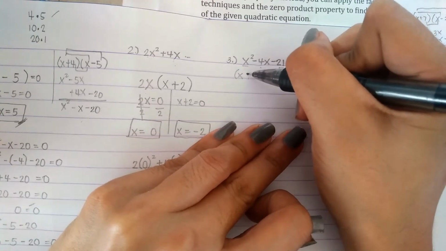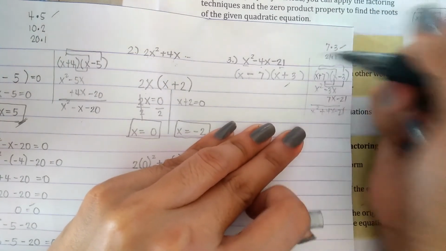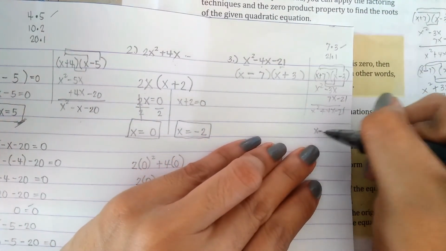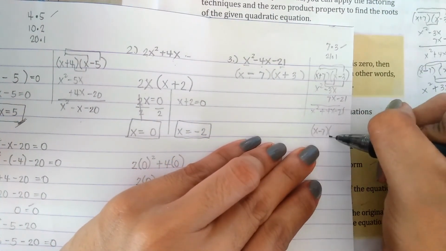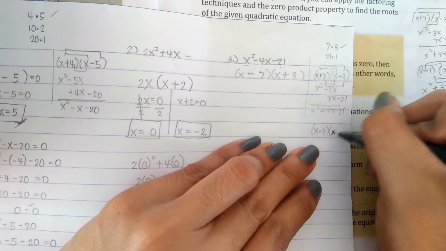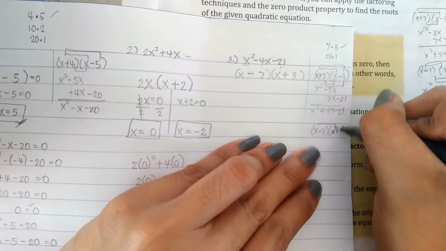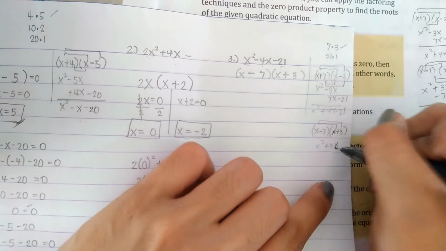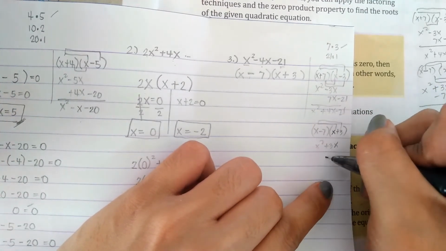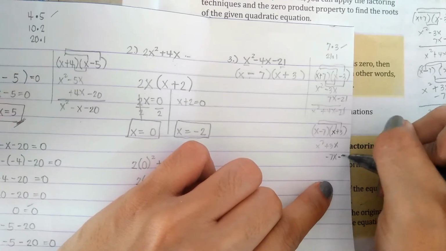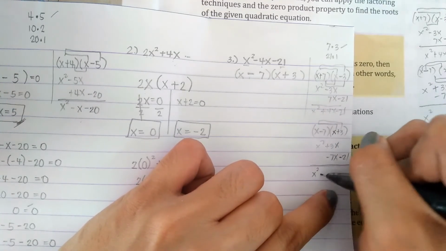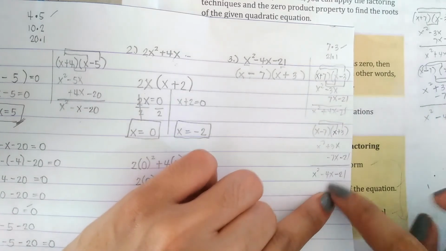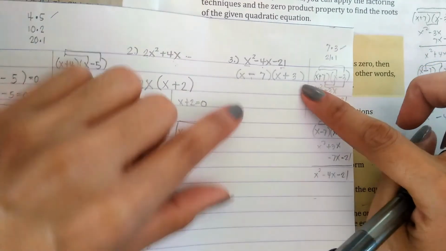Let's use minus here and try that: x minus 7, x plus 3. x squared plus 3x minus 7x minus 21. x squared minus 4x minus 21. So this is correct.